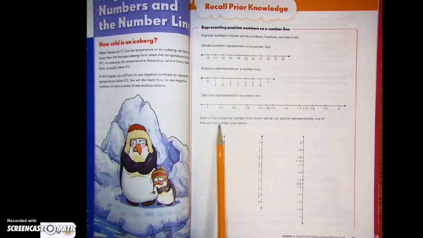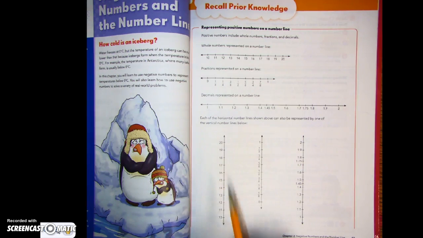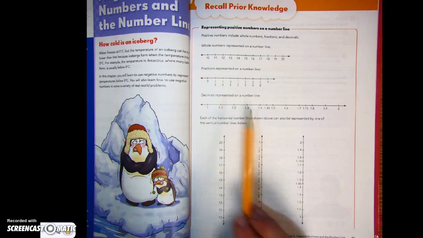Each horizontal number line shown above can also be represented as a vertical number line. So here's the whole number line. Remember that when we're doing a vertical, the bottom part is going to be less than the top. So 0 starts down here and then we count up. Some of you guys were having problems on that in the last chapter, and it's the same thing with fractions and decimals. It's going to go higher, just like in our horizontal ones.